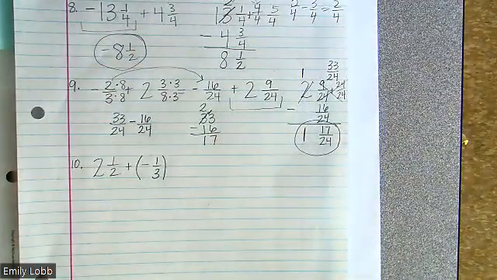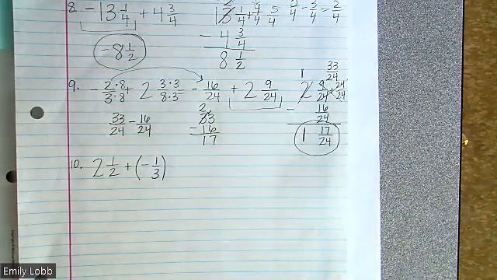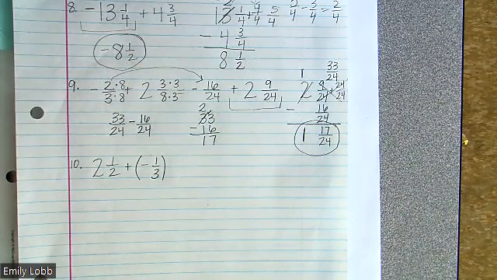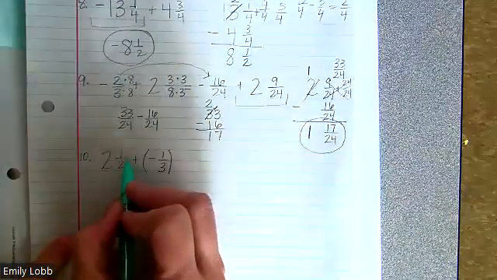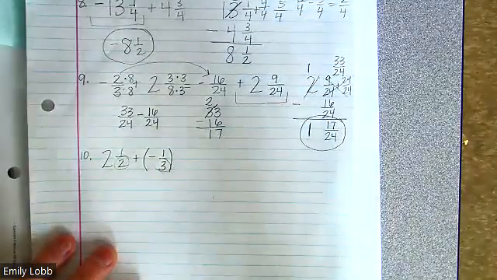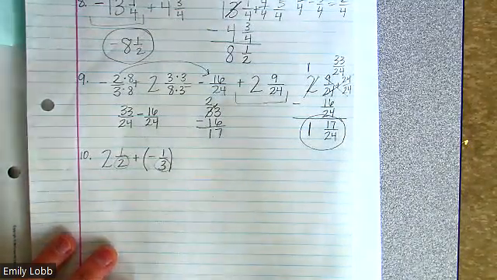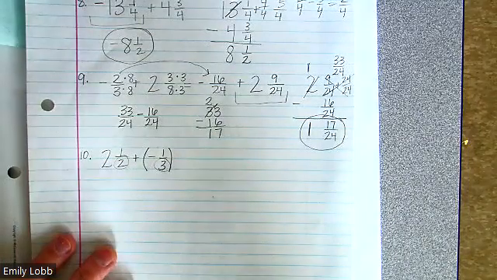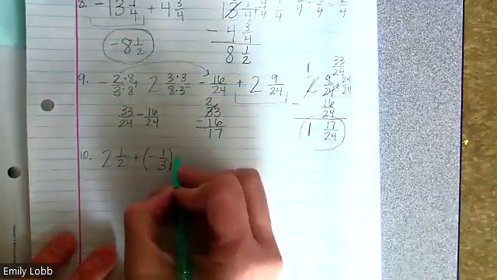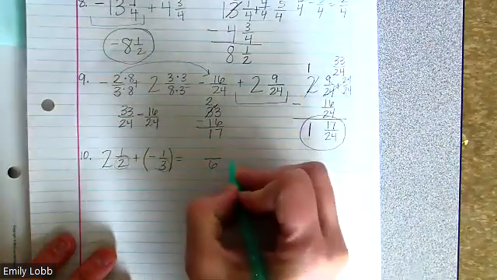Did any of you change these to improper? No? So we want to keep them as mixed numbers? So we're looking at our denominators. What is the least common multiple of 2 and 3? Not factors, multiples. So that's like counting by 2, 2, 4, 6, or counting by 3, 3, 6, 9. So they have 6 as their least in common. So we're writing equivalent fractions out of 6. Very good.